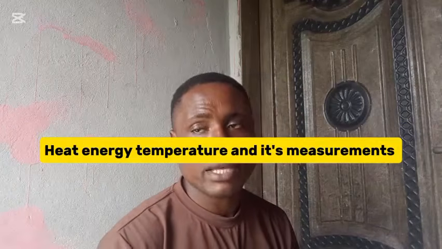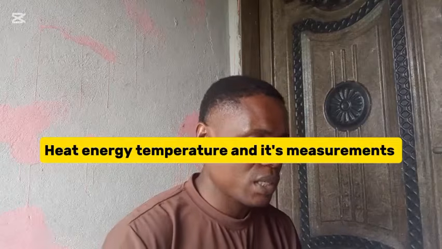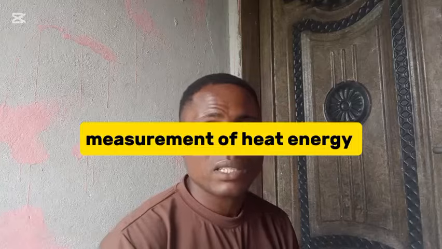The next one is heat energy, temperature and its measurement. Then the next one is measurement of heat energy, where we have specific heat capacity. Take note of everything. Latent heat, specific latent heat, change of state, everything, evaporation, relative humidity, dew point. So take note of everything.